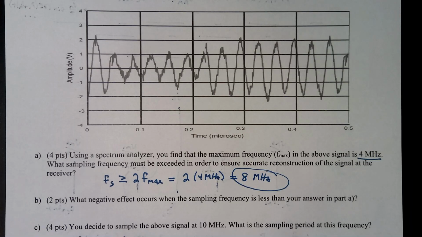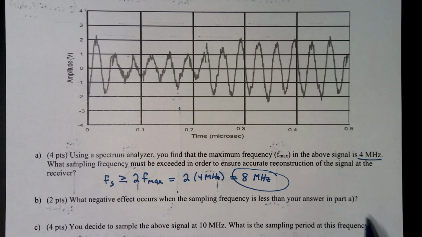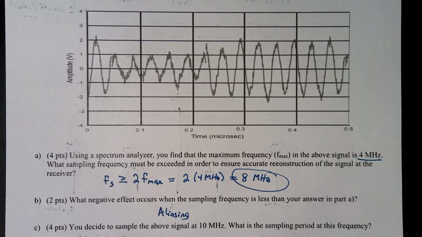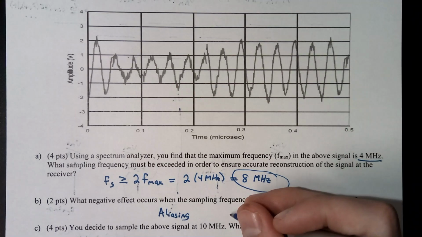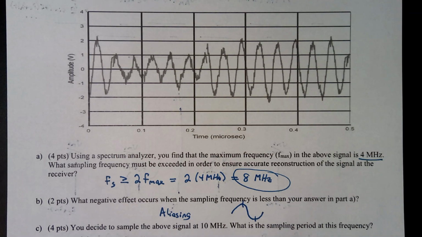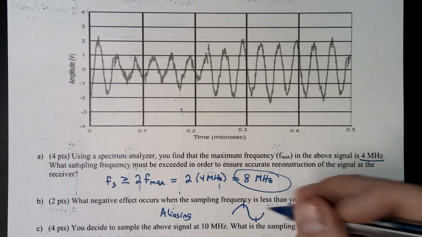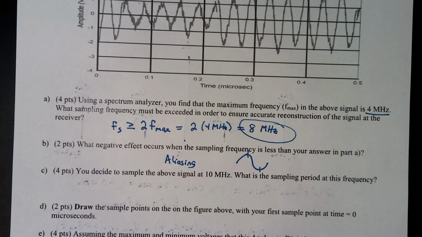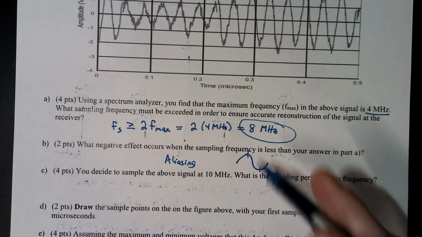So part B is what negative effect occurs when it's less than the answer in part A, and that means we can have aliasing. And really that just means that if we're sampling too slowly, we don't see the up and down of the sine wave, right? If we're not seeing both of those parts in some way, we're going too slow and we might be able to draw other waves that look like that one but aren't that wave within the frequency domain we're expecting to see.